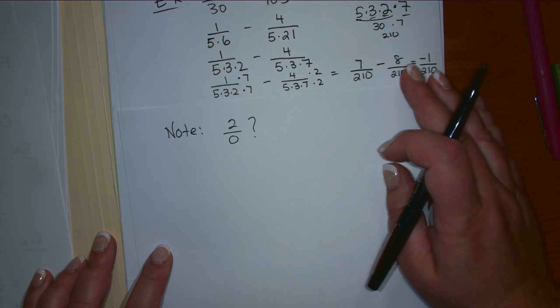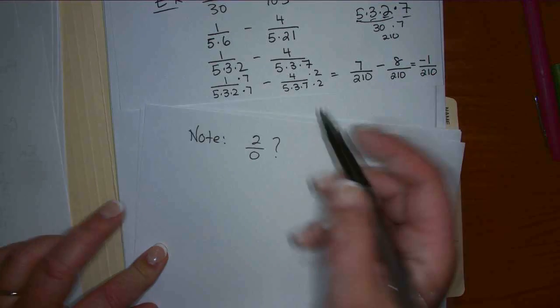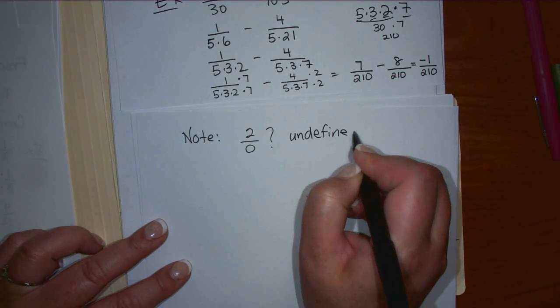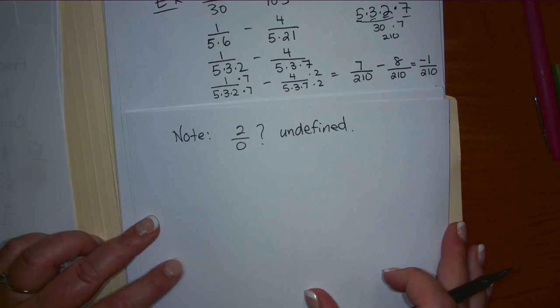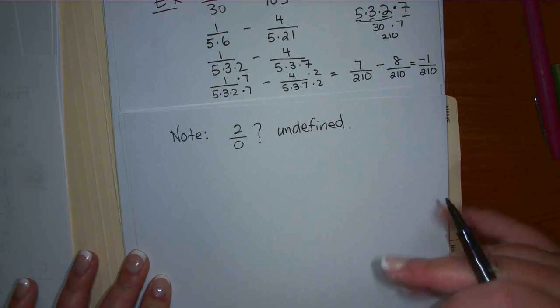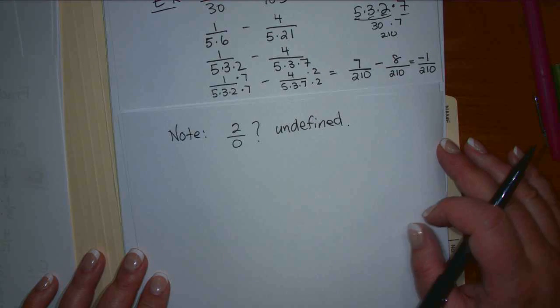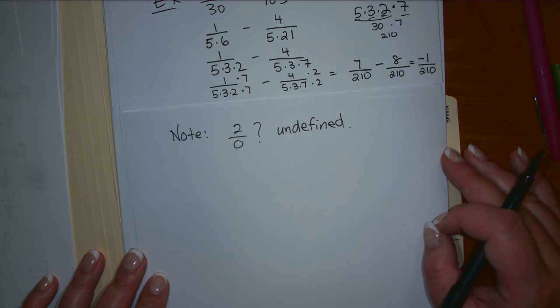So right now we're going to say dividing by 0 is undefined. There is one on the homework where you end up dividing by 0, and the answer is there's no solution or undefined.